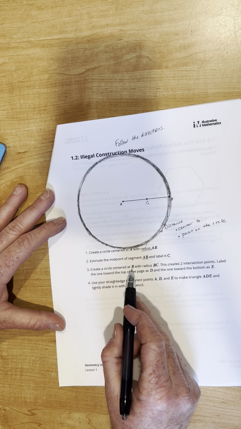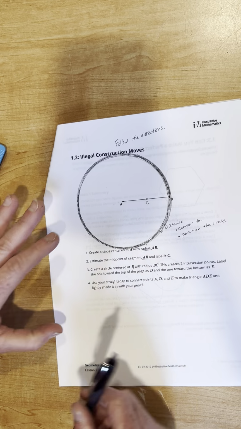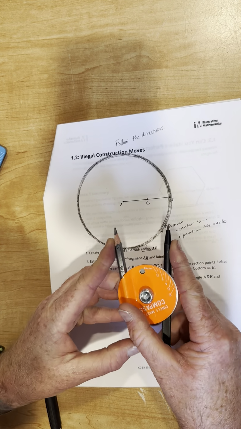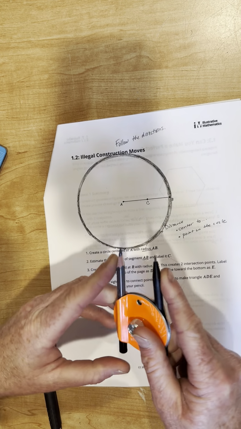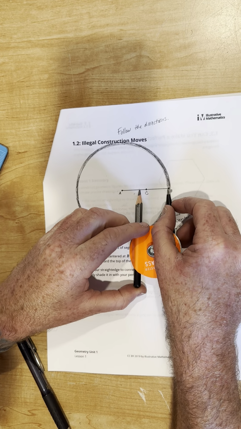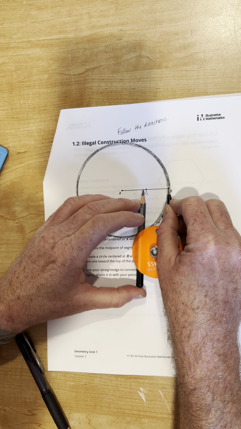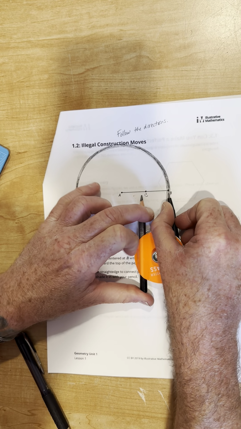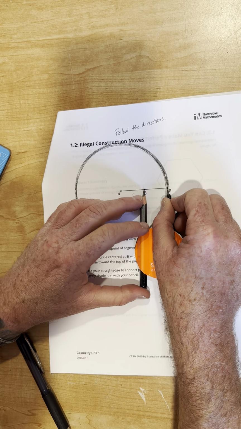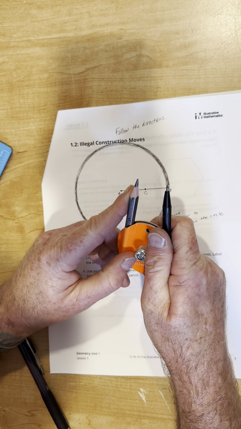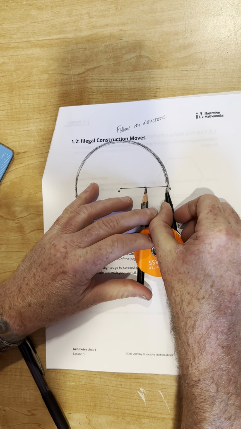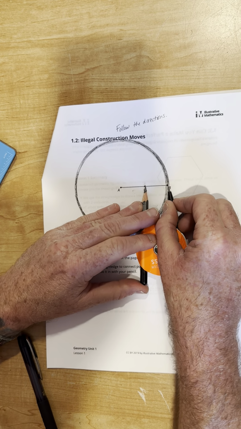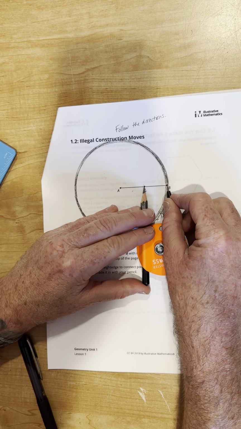Create a circle centered at B with radius BC. So to do that, you set your compass to B, the center, and C is going to be, all right, oh, not quite, you gotta go in a tiny bit more. So hard to get it just right, but that's okay. I'm gonna say that's good enough. Okay.